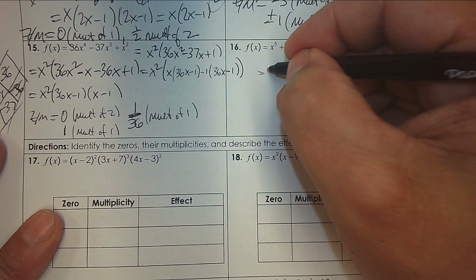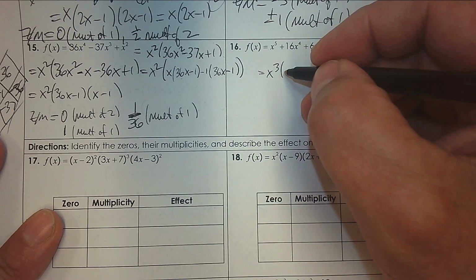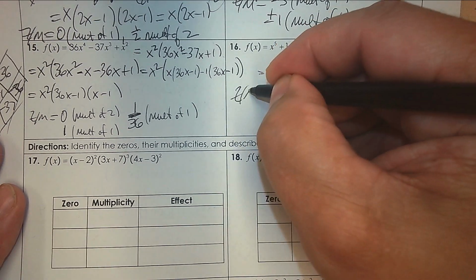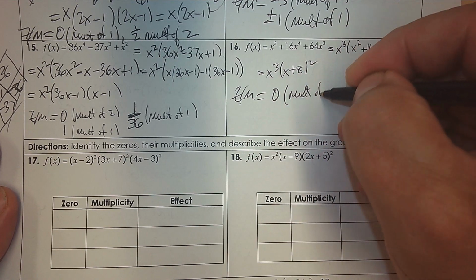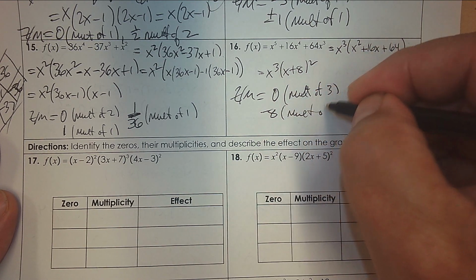What two numbers multiply to 64 and add to 16? That's 8 and 8. So I just write it as 8 squared. So the zeros in multiplicity, 0, and it has a multiplicity of 3. Negative 8, and it has a multiplicity of 2.